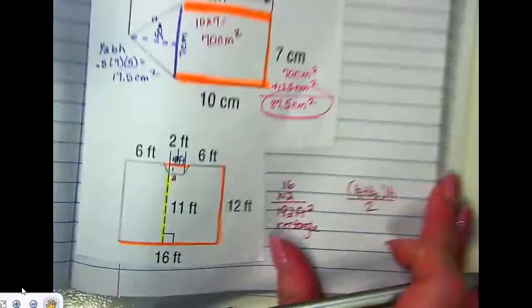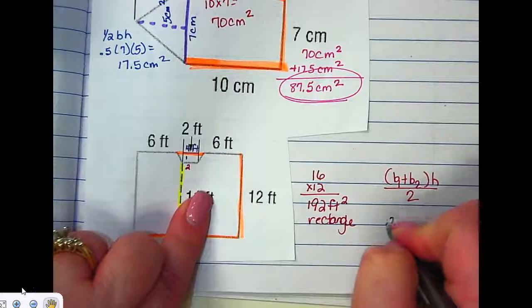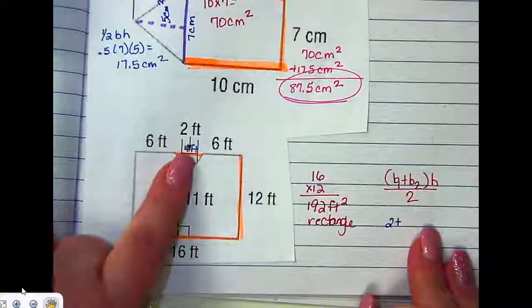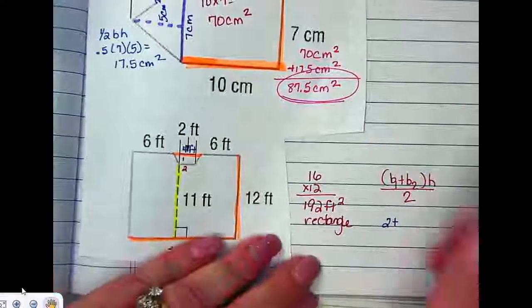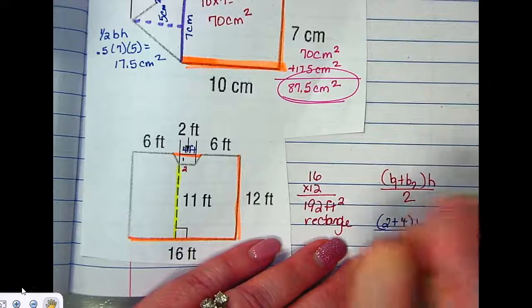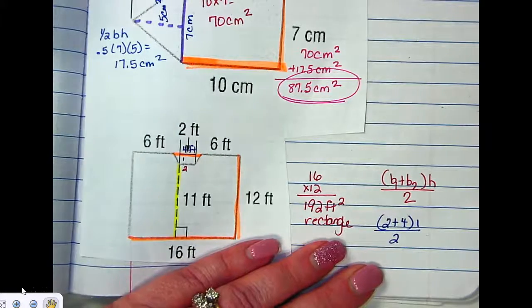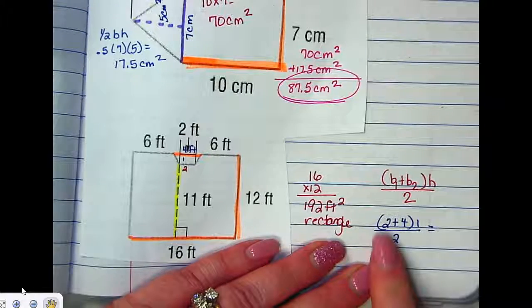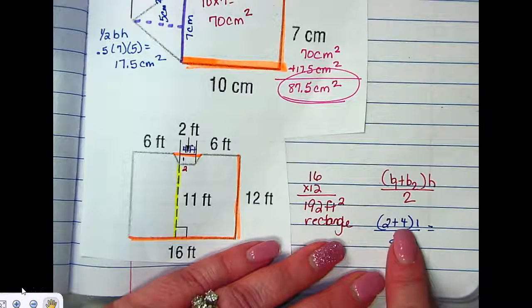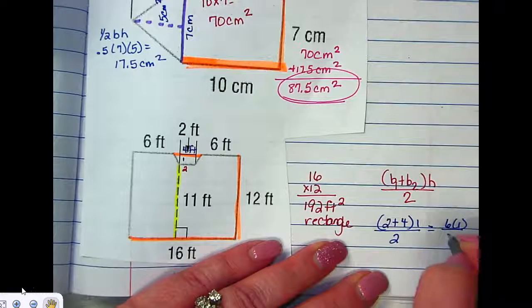So to complete that formula, you're going to say base 1, which is 2, plus base 2, which is a 4, times the height of 1, divided by 2. 2 plus 4 is 6. 6 times 1 divided by 2.